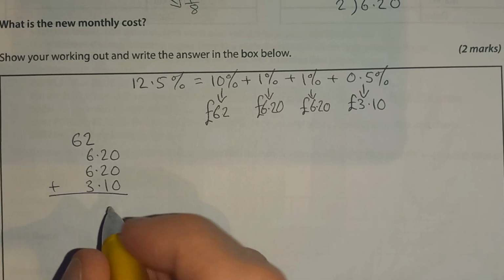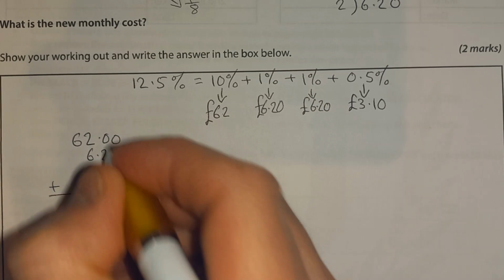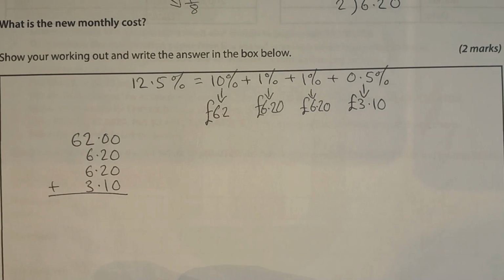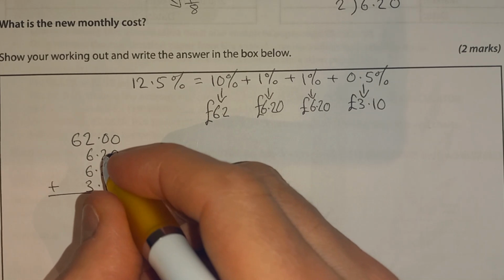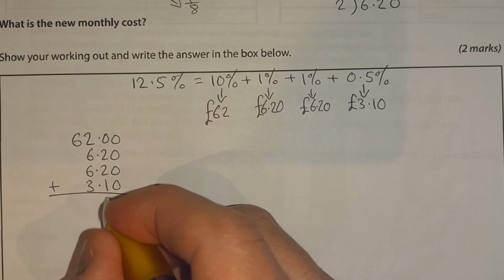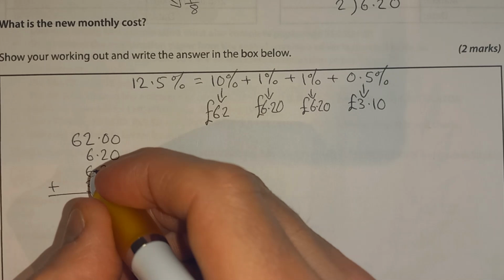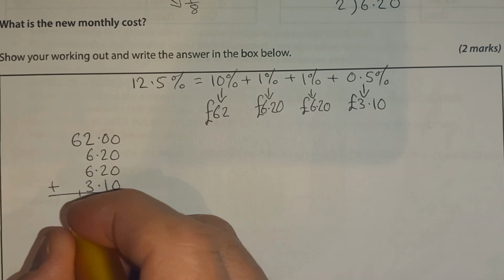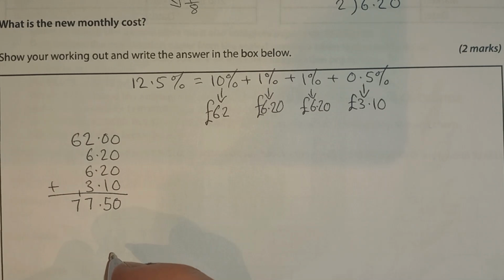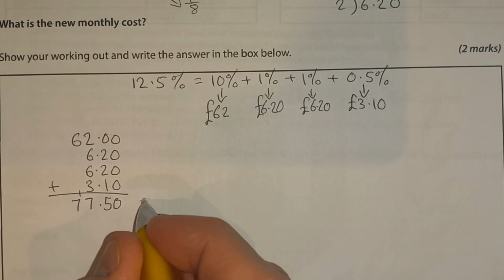So we want to add these together. Now, first thing, the £62, I'm going to put in zeros. So we've got something here to add to everything. All the zeros are 0. 0 and 2 and 2 and 1 is 5. 2 and 6 is 8. And 6 is 14. And 3 is 17. 6 plus 1 is 7. Okay, so we've got £72.50.